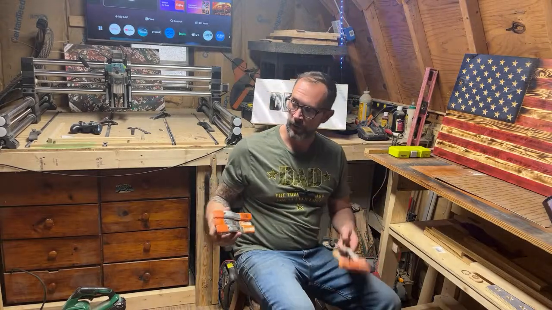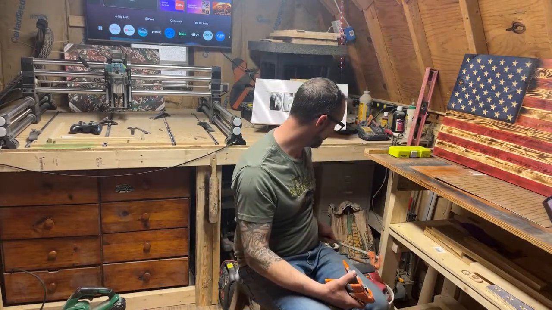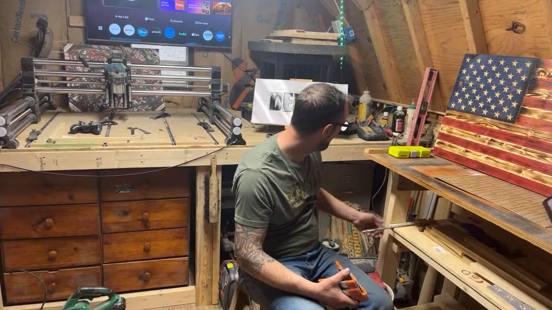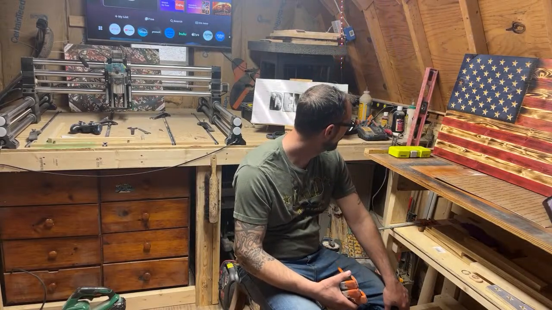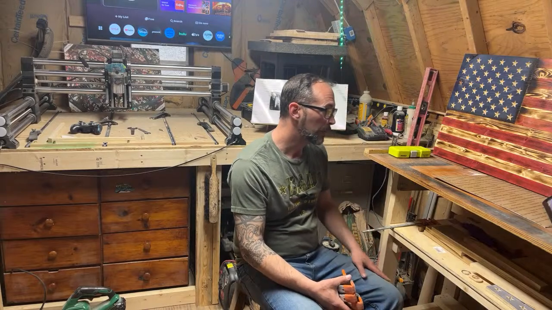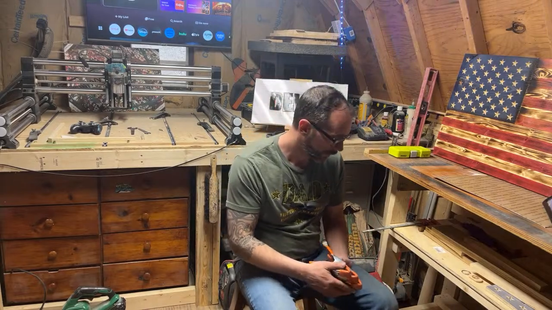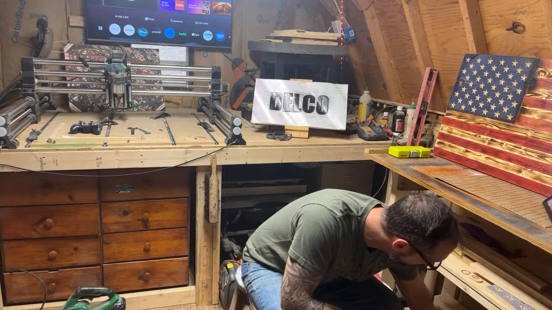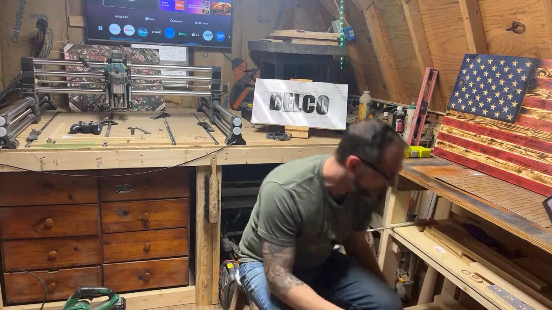So I've had the Onefinity since 2019, and the thing's a beast. I've only had an issue with it 2 times.